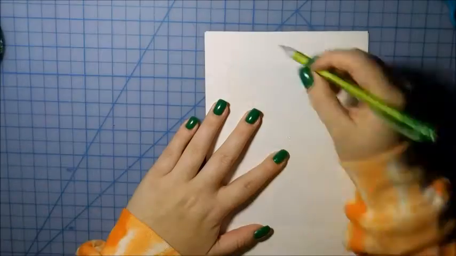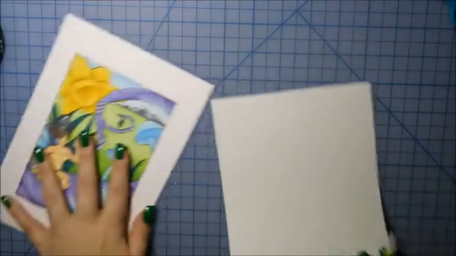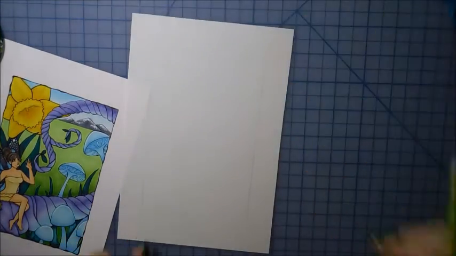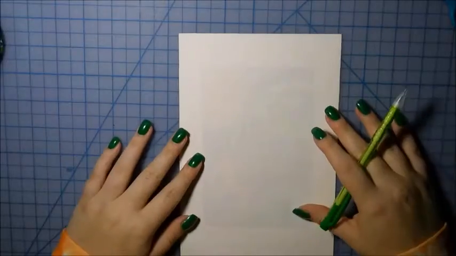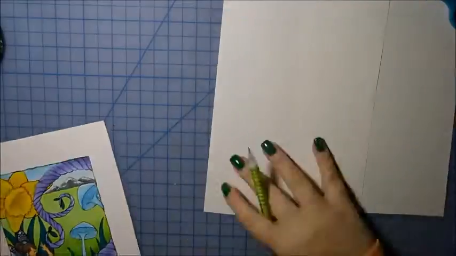After that, I place it underneath, and I roughly sketch the inside frame. Since I do the storybook-ish edges, it doesn't really matter if it's perfect or not, because it's going to look wobbly anyway. And then I put it back.